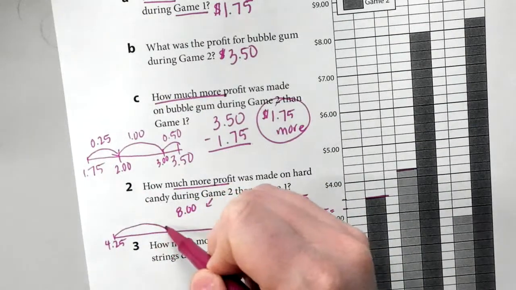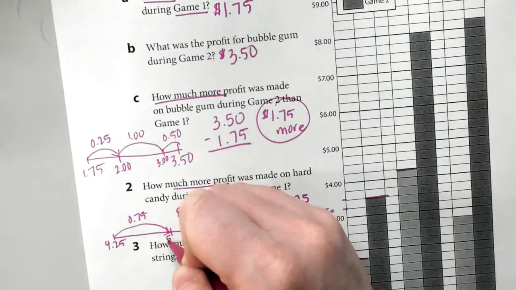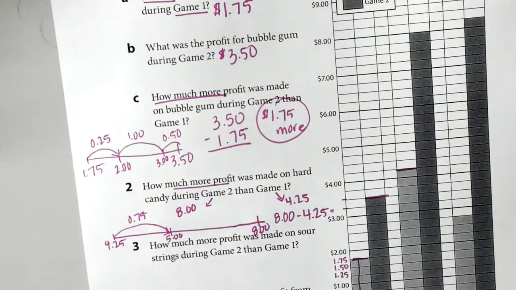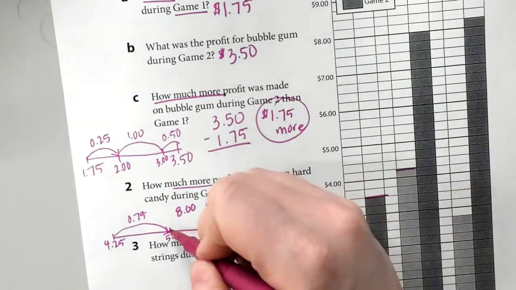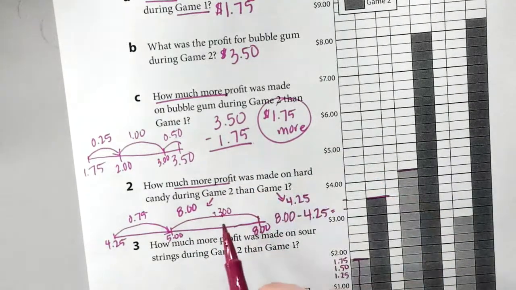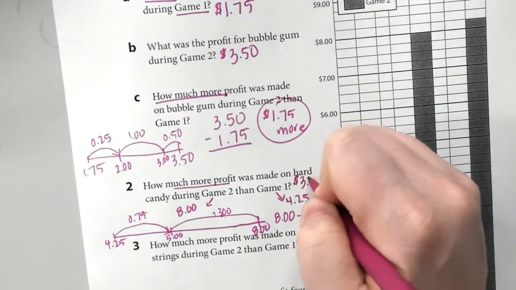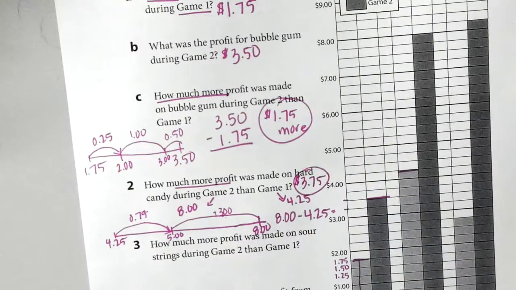Make a jump of 75 cents first, because that gets me to $5. Then I can make a jump of $3. $3 plus 75 cents is $3.75 profit. That's how much more they made.